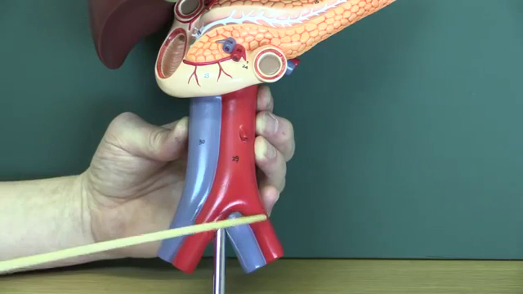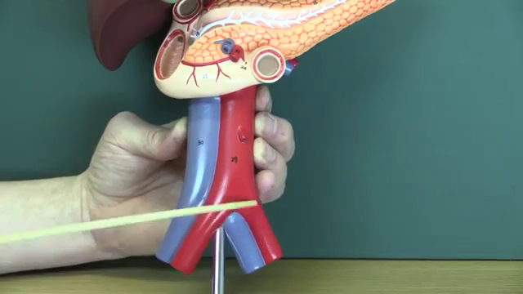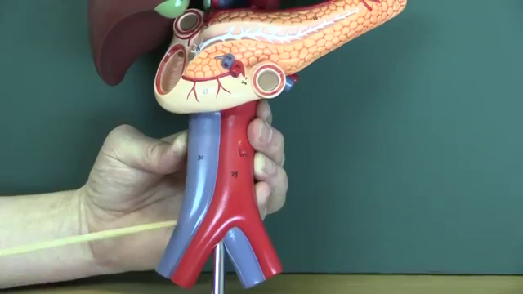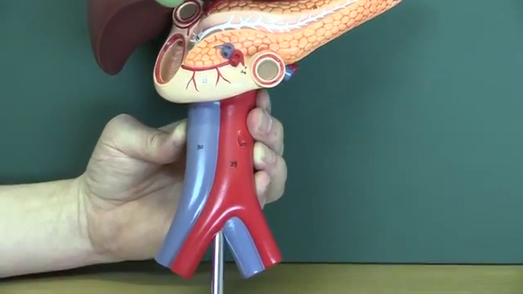And here we can see the bifurcation of the aorta as it becomes the iliac arteries, and here we see the iliac veins taking blood back up.